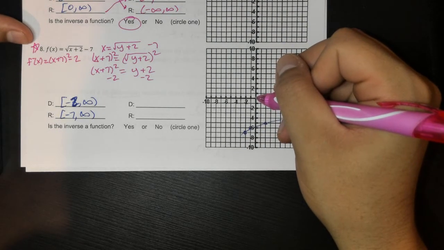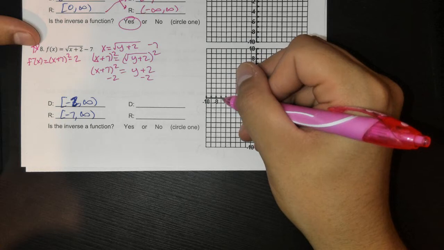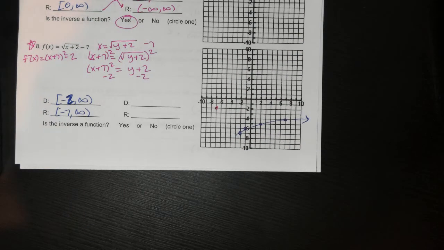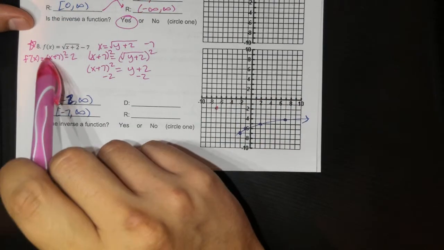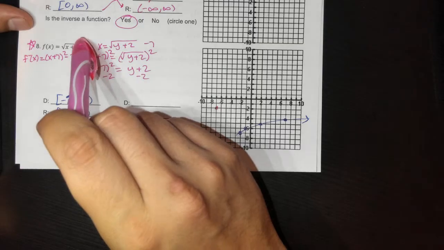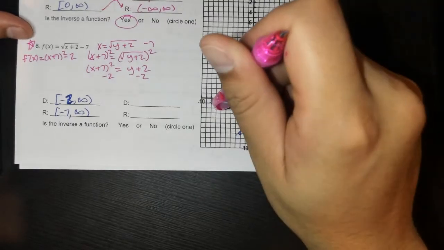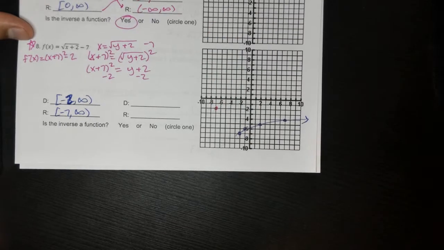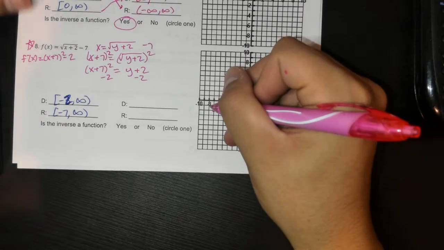Alright, so if I graph this, we have, right, the vertex would be at -7, -2. Here is also, the reason you have to be careful on these is because when you find the inverse, this is a quadratic. So when you graph it, you would get a full parabola. Okay, so let me graph the full parabola just real quick so we can see it. So -7, -2.